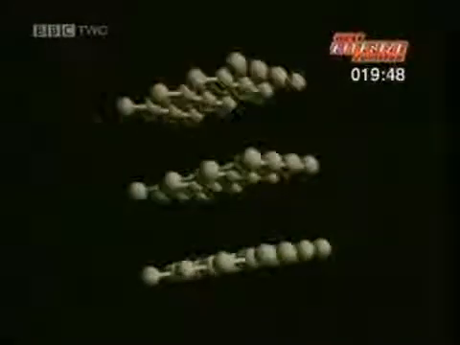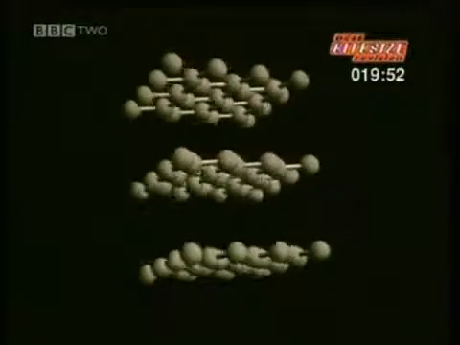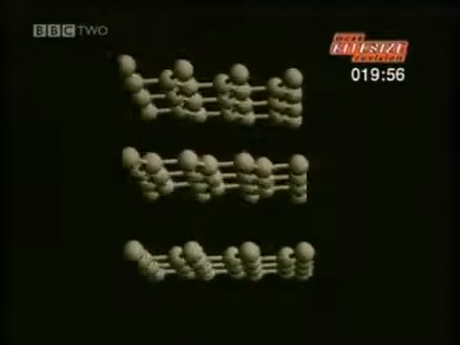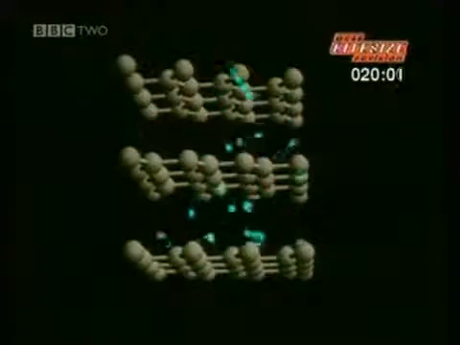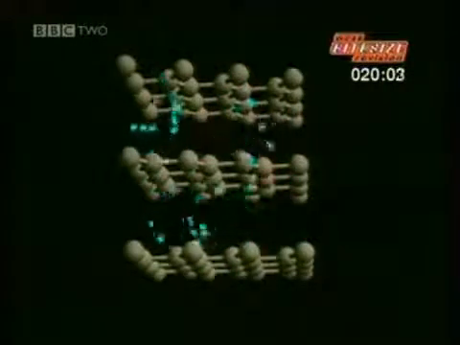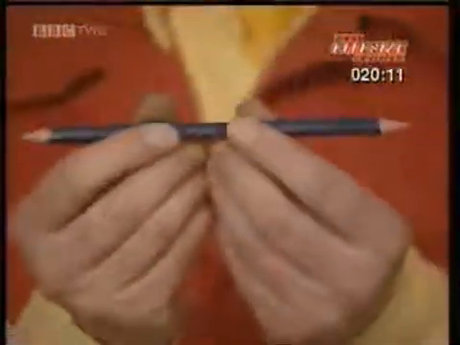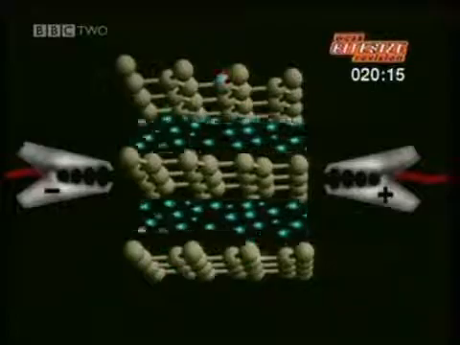Here, the same carbon atoms are now arranged in layers. Not all the bonds between the atoms are strong. Those between the layers are in fact very weak, so some of the electrons are freely moving around. This almost looks like a different material. It is. This is graphite. And of course there's graphite in your pencils as well. And the movement of electrons means that graphite is a conductor of electricity.